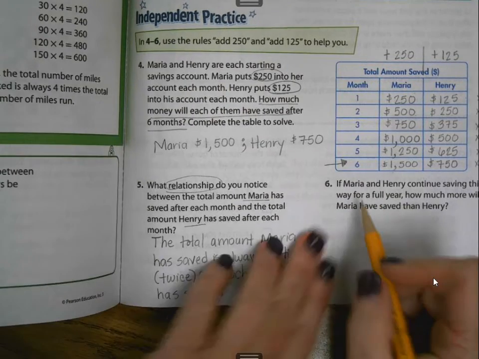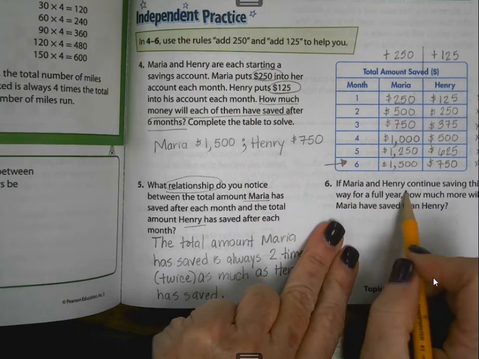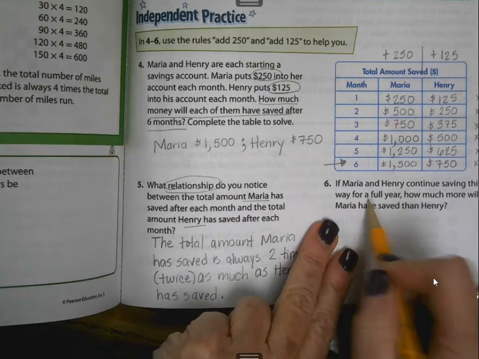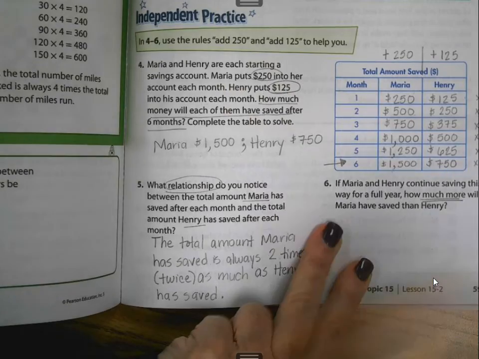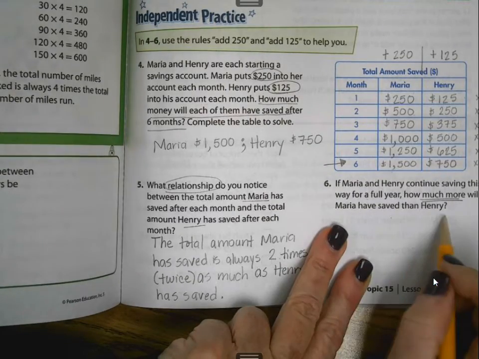All right, now I like the next question. If Maria and Henry continue saving this way for a full year, that means following this pattern, how much more will Maria have saved than Henry?